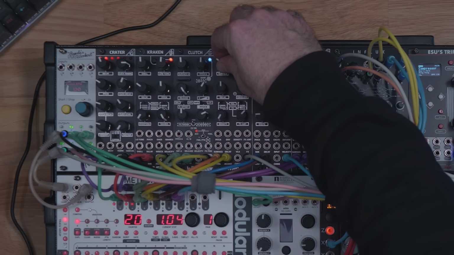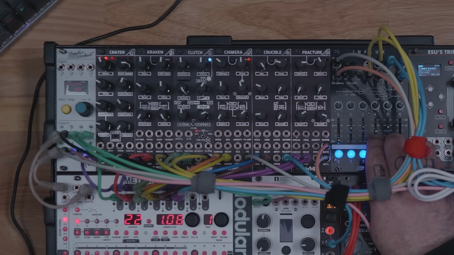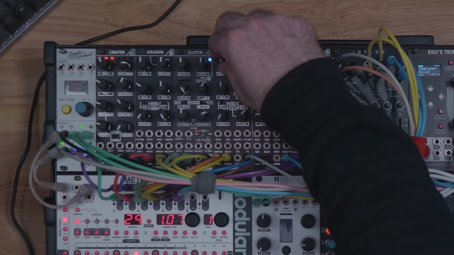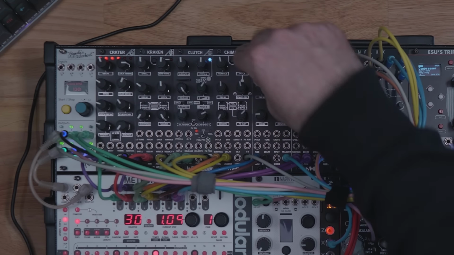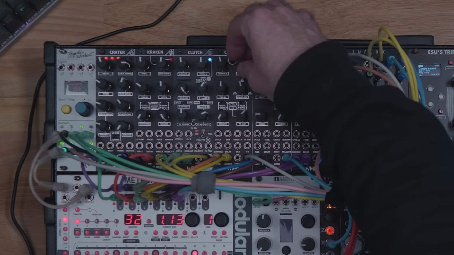Surface. Oh, that's cool. It's got a little groove to it. It's crazy. It's like coins, all kinds of weird stuff going on in here. That one's really good. Pitch. So you can get different kinds of textures.